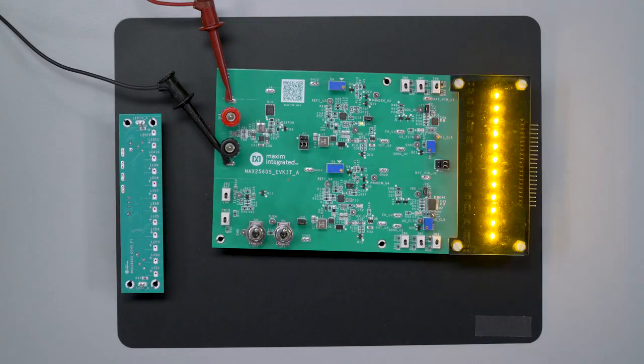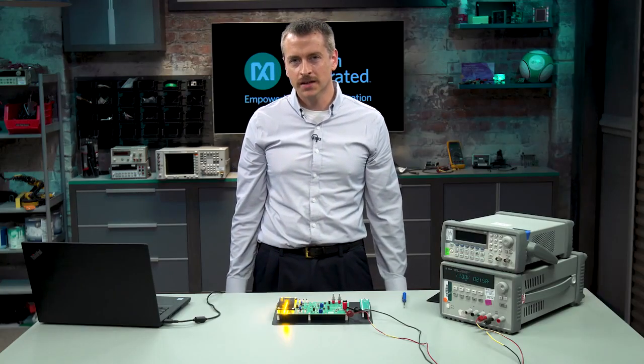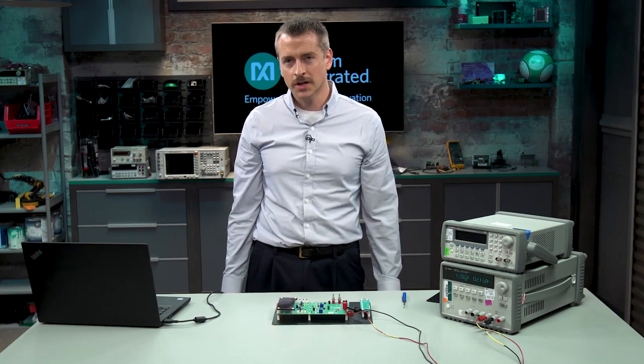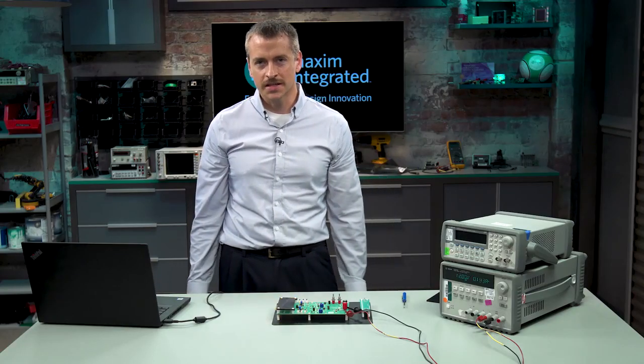In summary, the MAX25605, by eliminating the microcontroller and software development, enables shorter development time and lower cost for sequential animation lighting features. The evaluation kit and the IC are available.